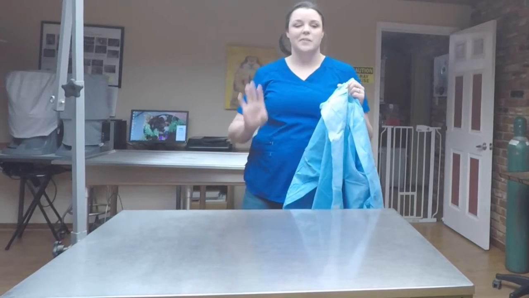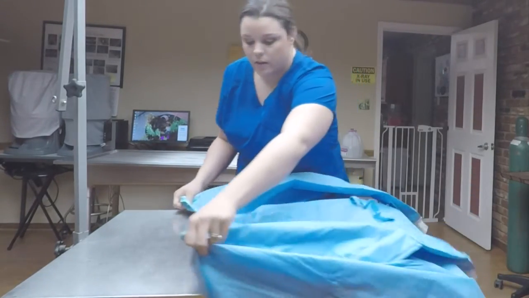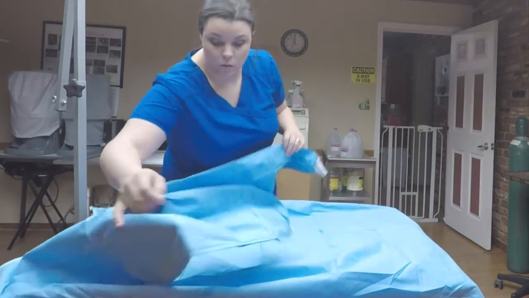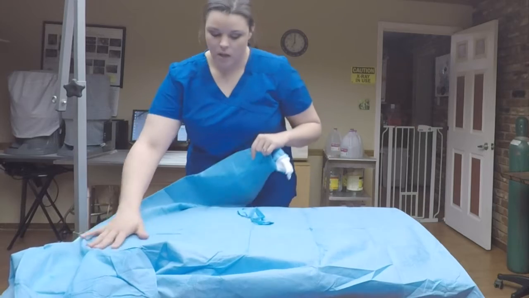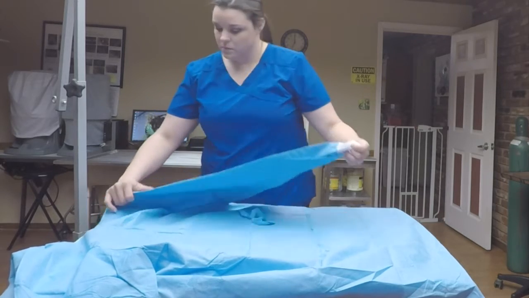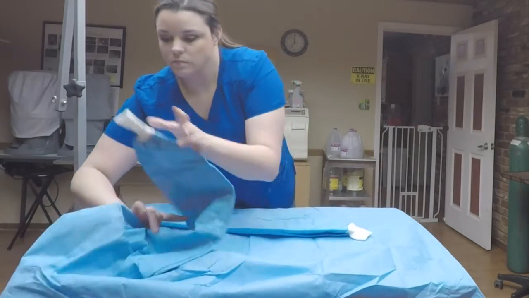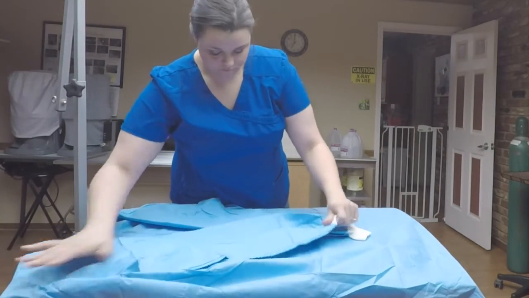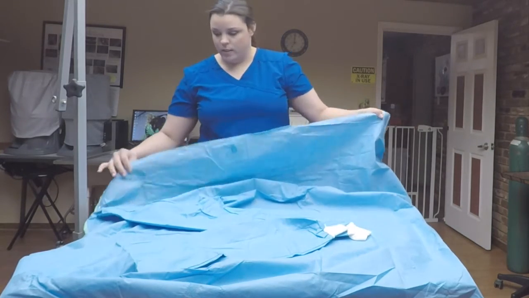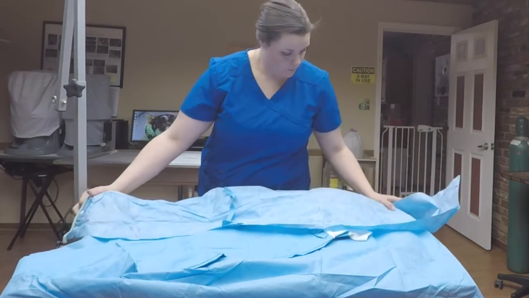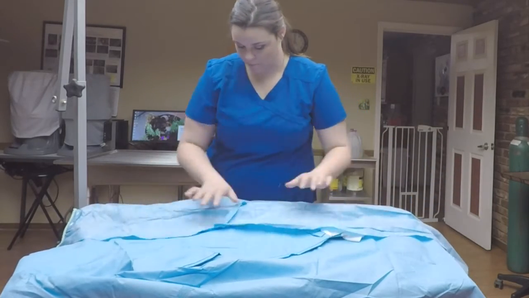This is how you properly wrap a surgical gown. So the easiest way, it's already ready to go. The easiest way is to lay it out on a table. You're going to want to bring the arms to the front of the gown. And then you're going to take each side of the gown and fold it towards the middle. About halfway is ideal.